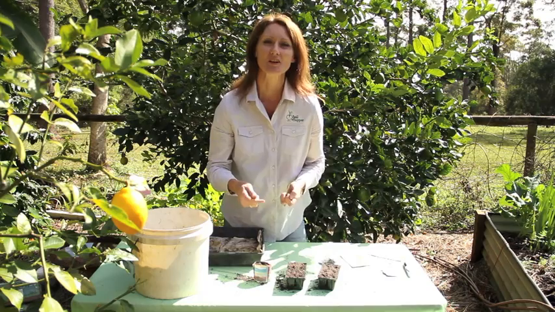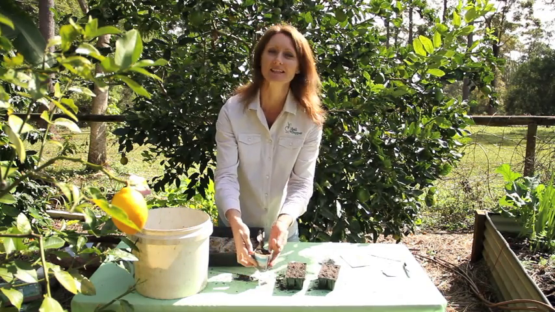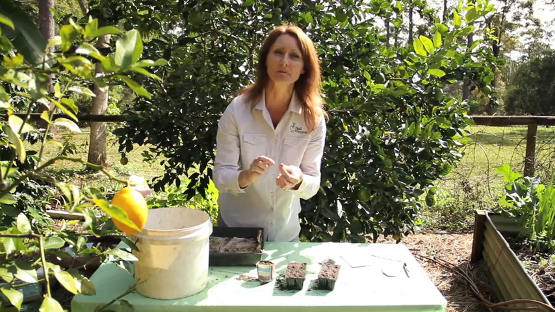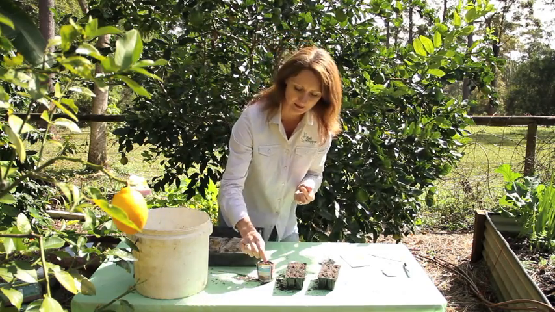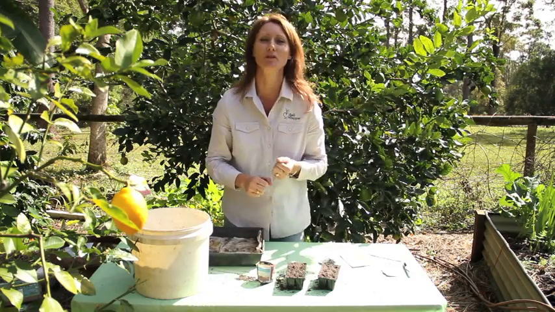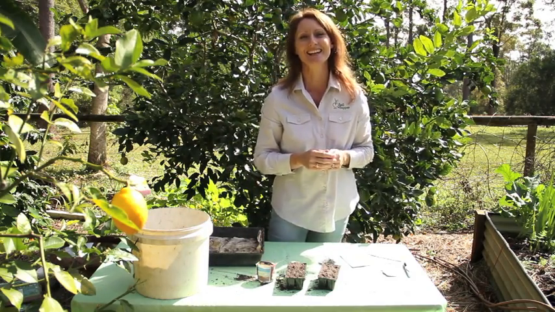So now I'm going to sow a sunflower seed into this little pot that I've made. I'm still going to make the hole again, but it's going to be a little bit bigger to take this bigger seed. That sunflower seed will be planted in there, and it'll grow into a beautiful sunflower ready to go out into the garden.